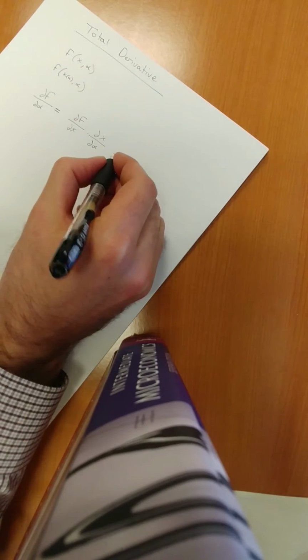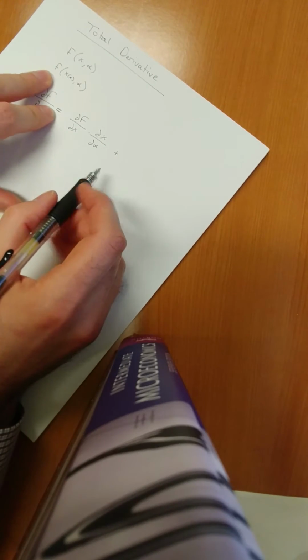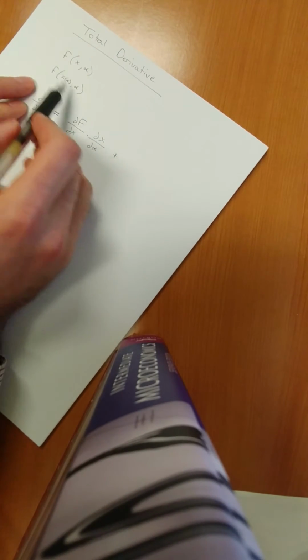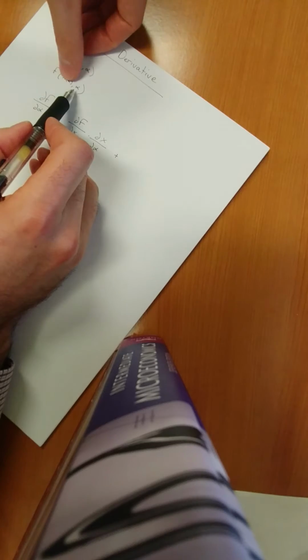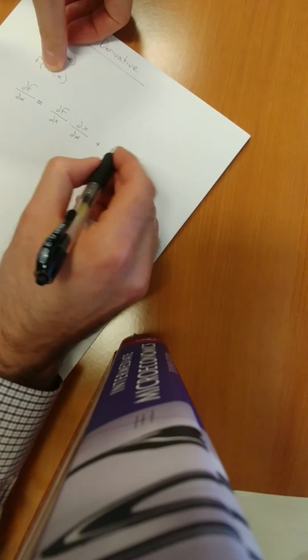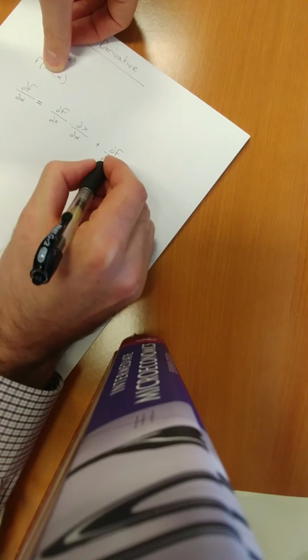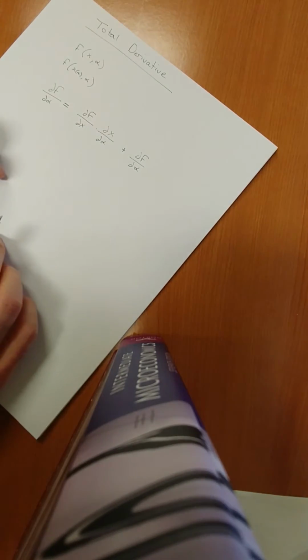But then plus what's called the direct derivative. So it's just the derivative of the function with respect to alpha, ignoring the fact that x is a function of alpha. So it's just the derivative of f with respect to alpha. And this is my total derivative.